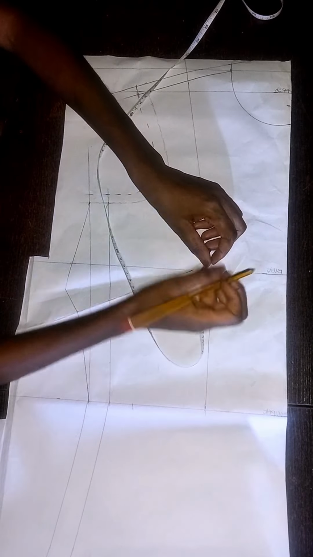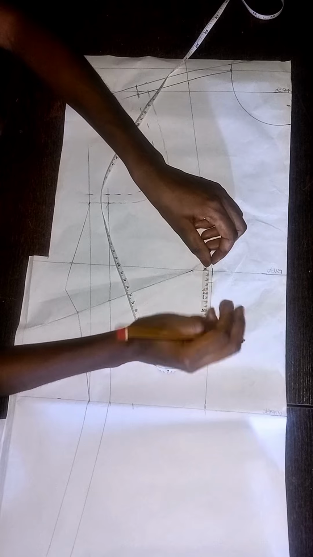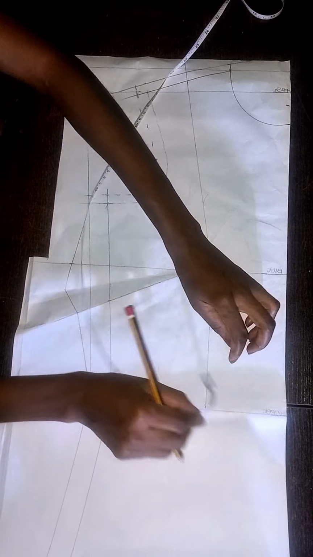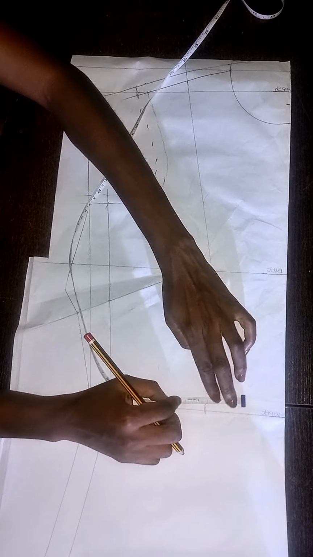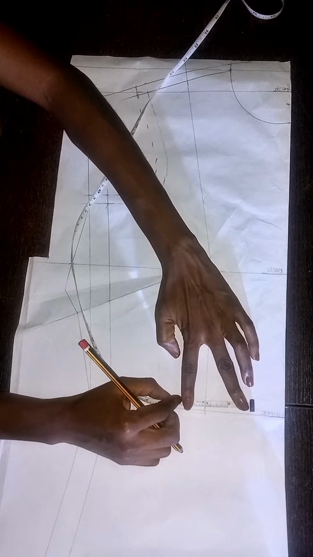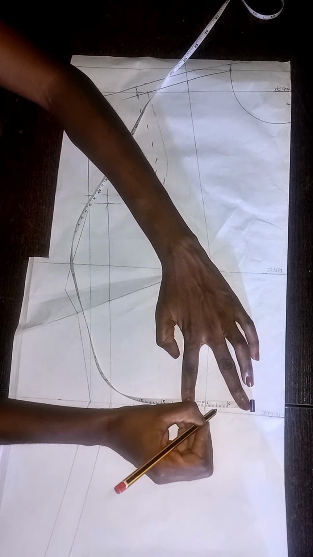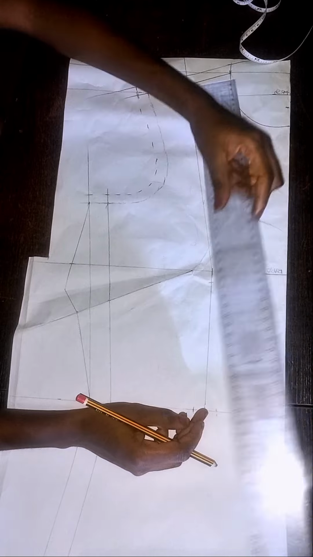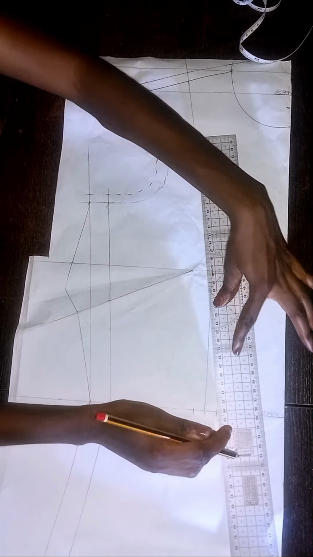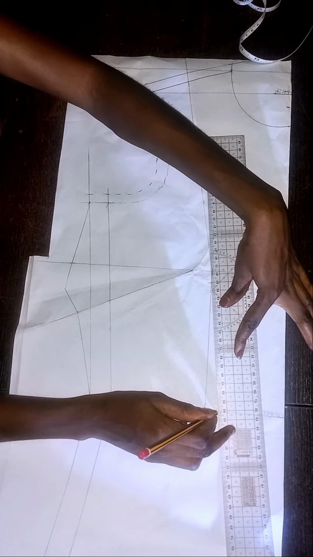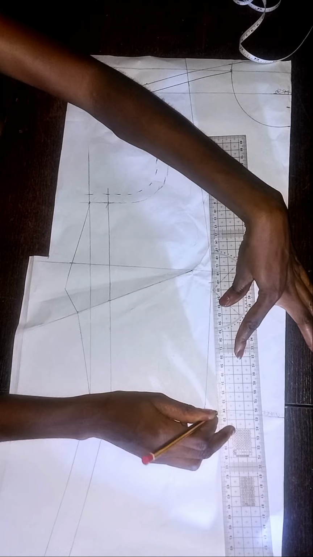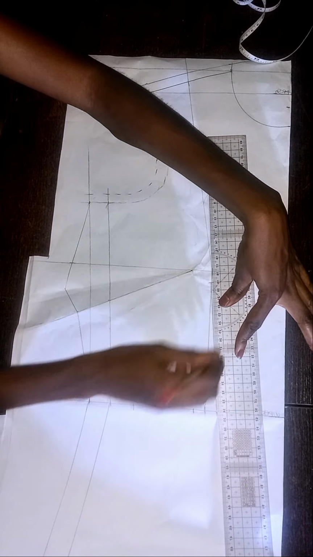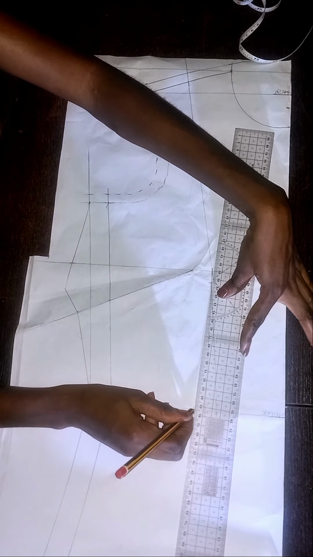From the bust point at the dart line, I'll go downwards by 1 inch. Then on the waistline, I'll take my 0.5-inch dart on both sides of the dart line like so. And with my straight ruler, I will connect those 0.5 marks back to the 1 inch I marked under my bust line. I hope you get it.